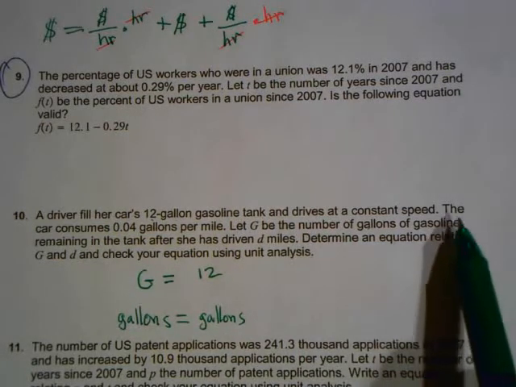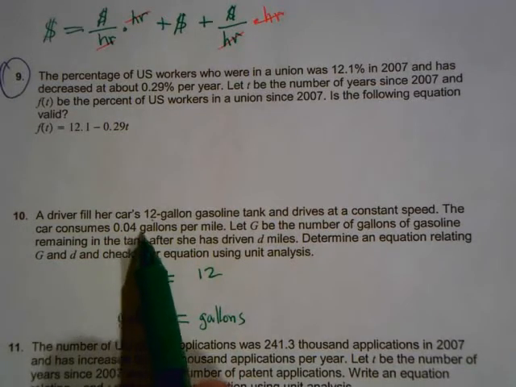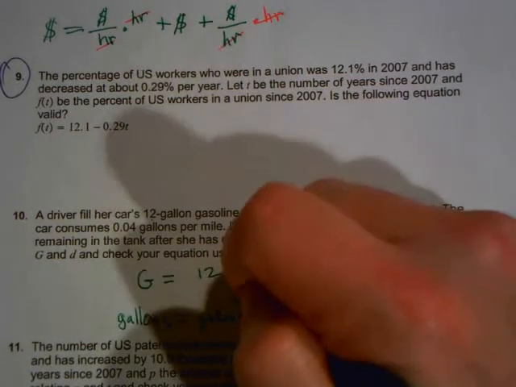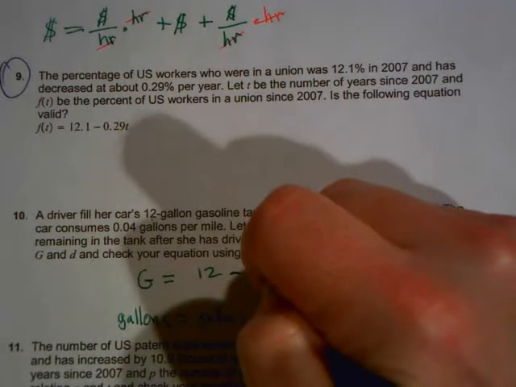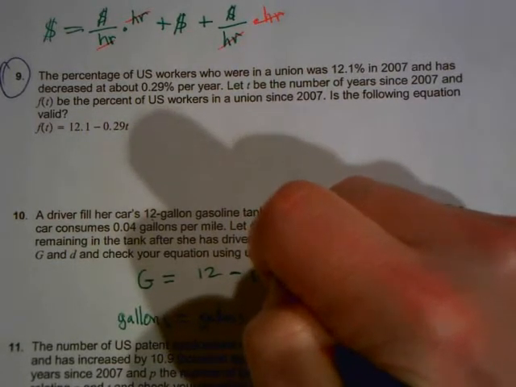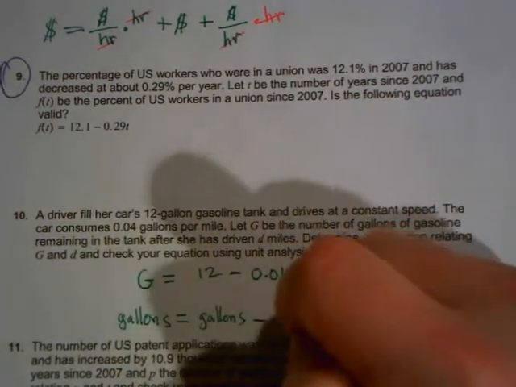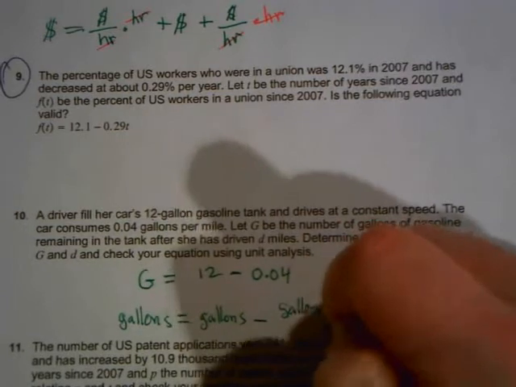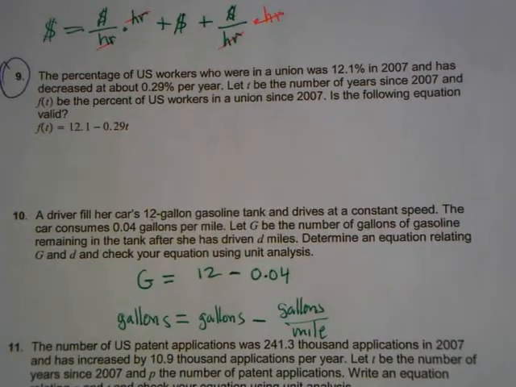Then we have the car consumes 0.04 gallons per mile. So that's a minus because it's consuming, it's going away. 0.04. So minus, the units there were gallons per mile. So my equation is not good.